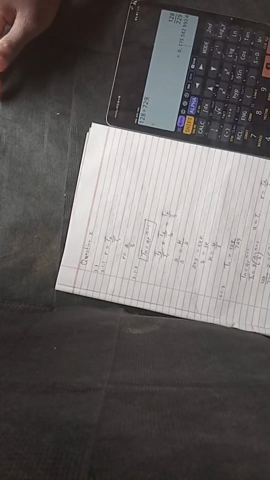We go to our calculator. Let's keep it in solid form. Divide by 3, so it's just going to be 128 over 729 times 3 is equal to 2 over 3 raised to the power of n minus 1, right?